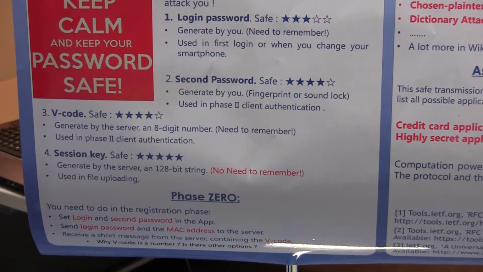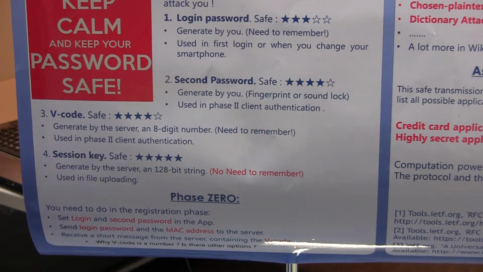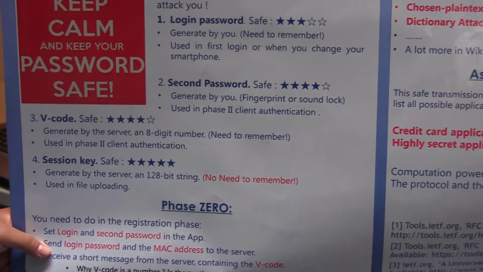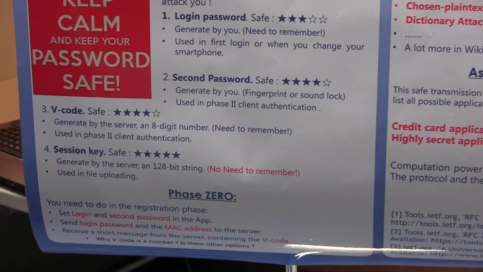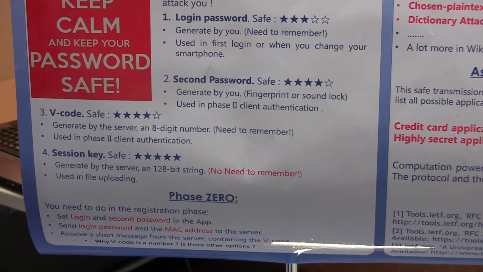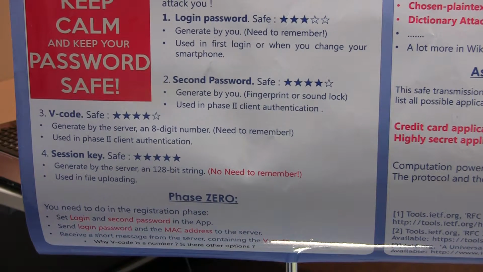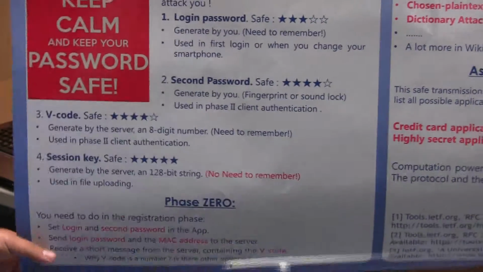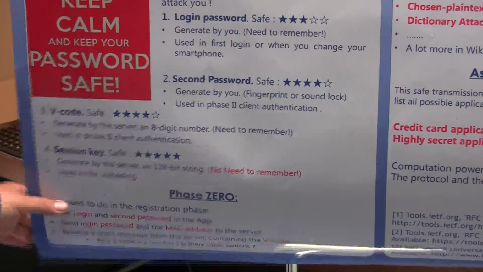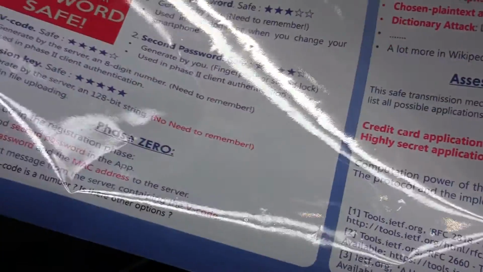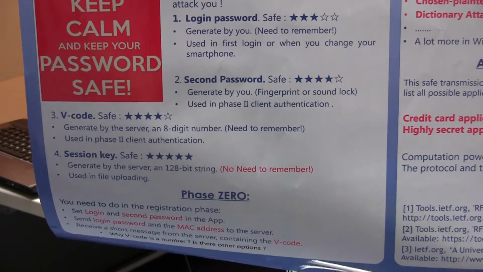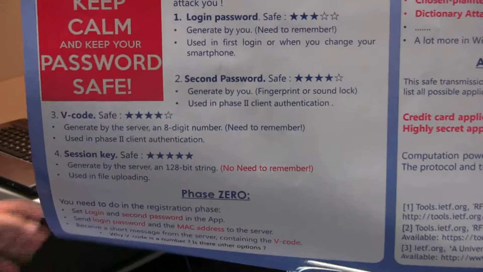Okay, so as I just mentioned before, my algorithm contains 3 phases, but there is also a phase 0, the registration phase. In this phase 0, the user must set the login password and the second password on the client side, and in this phase, the MAC address will be sent to the server, and the client will get the vcode via short message.